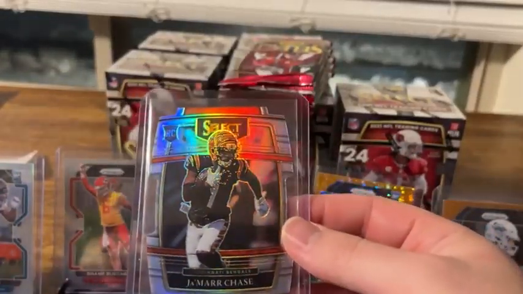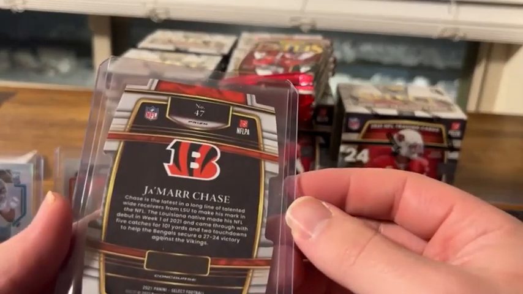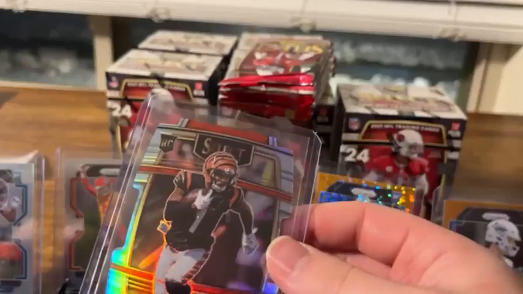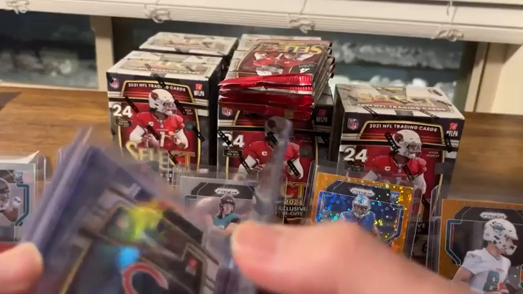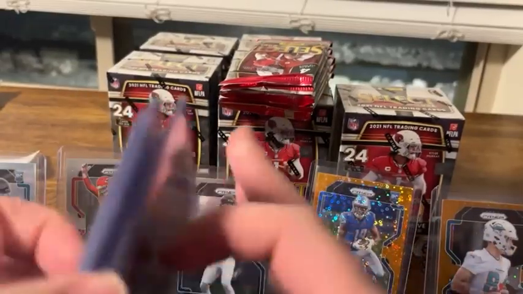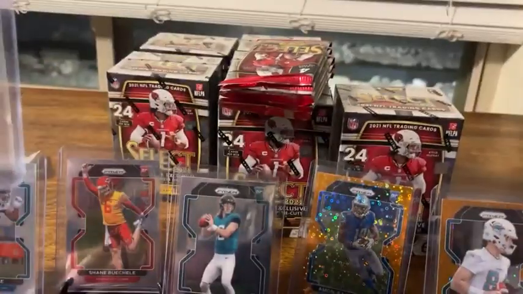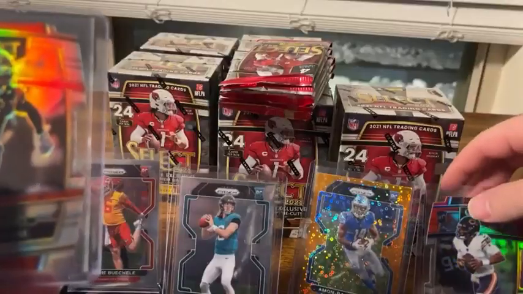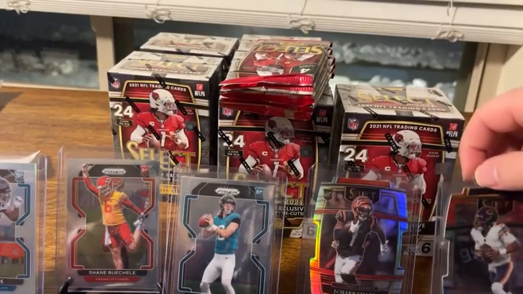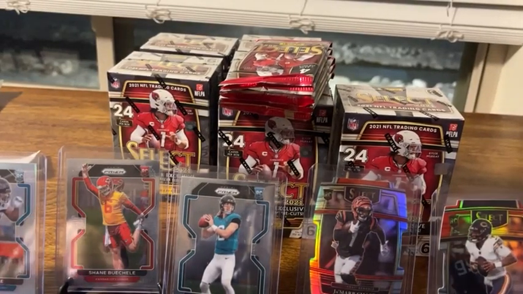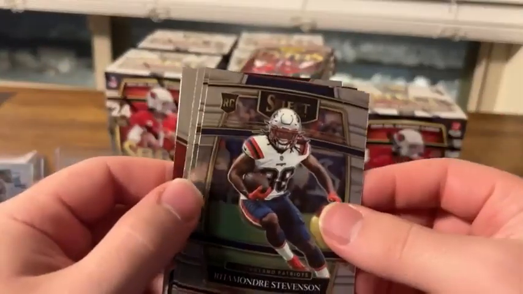I don't know, if I had to guess. I don't even know what this one would be called. Concourse. It's just a concourse, but still probably made your money back, right? Let's see about this Fields one. Fields one is not numbered either. So we'll get Hunter Long out of here to Justin Fields. Compared to the last break, though, obviously this one is a lot better. So these 9 blasters were way better than the first 9.